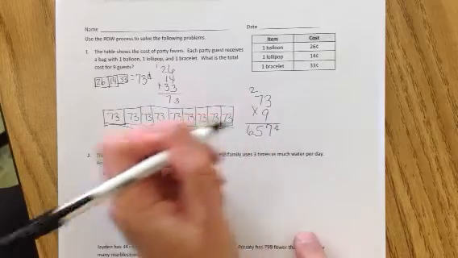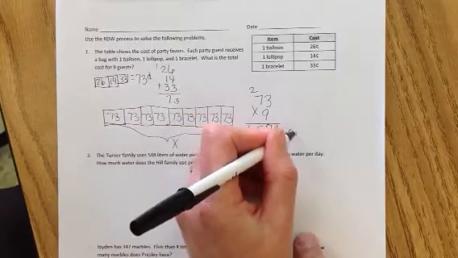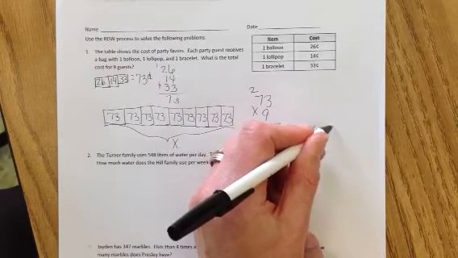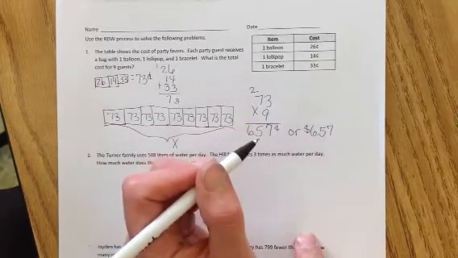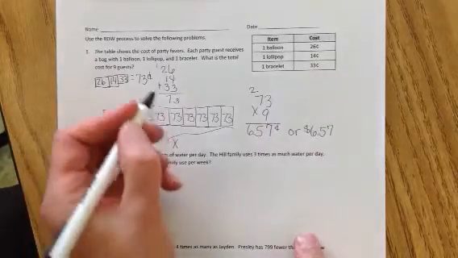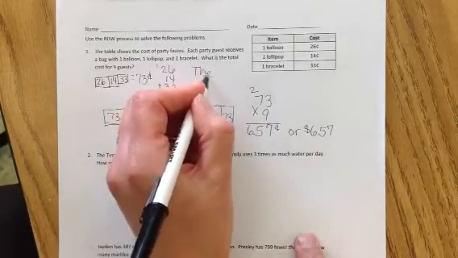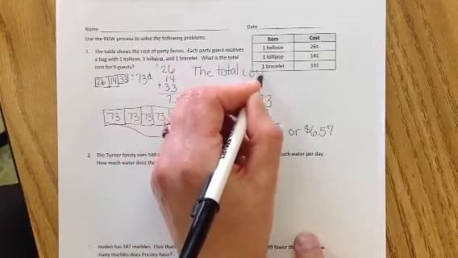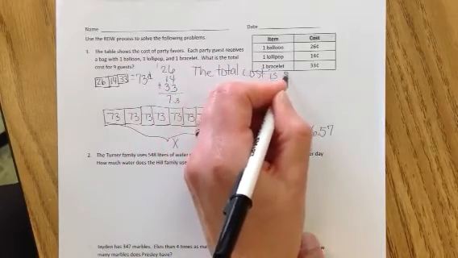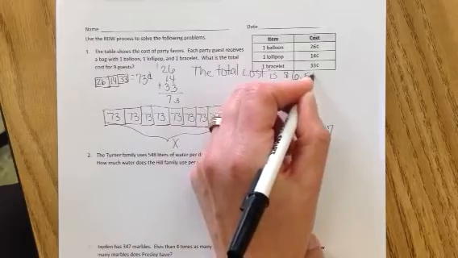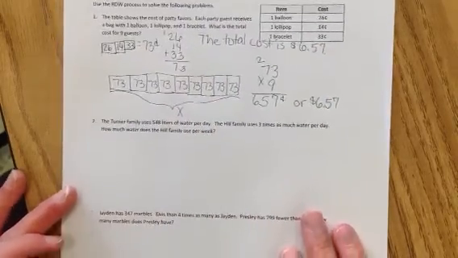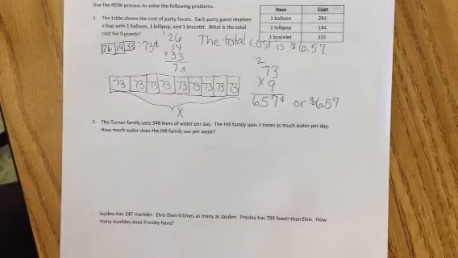So it's going to cost 657 cents, or $6.57. So the total cost is $6.57.